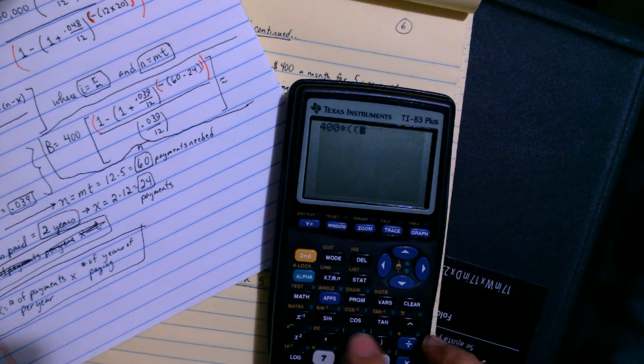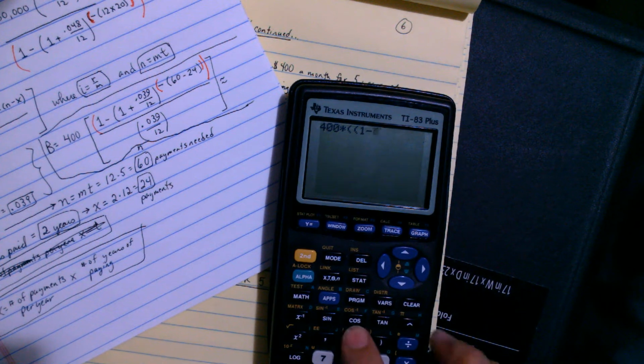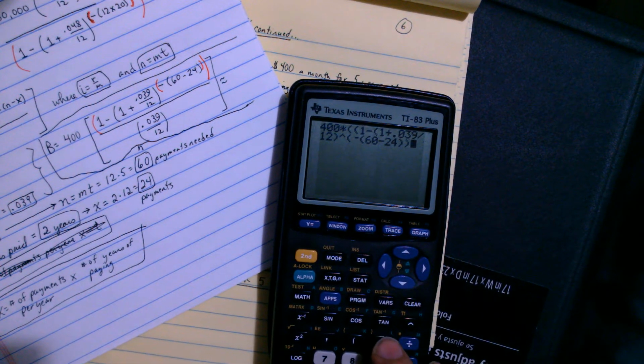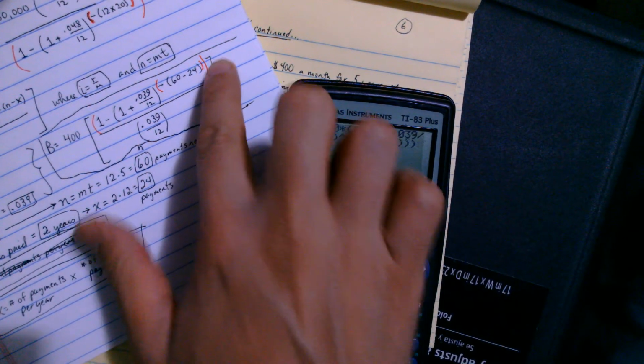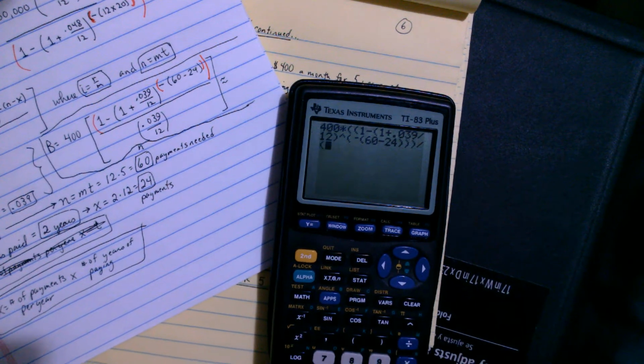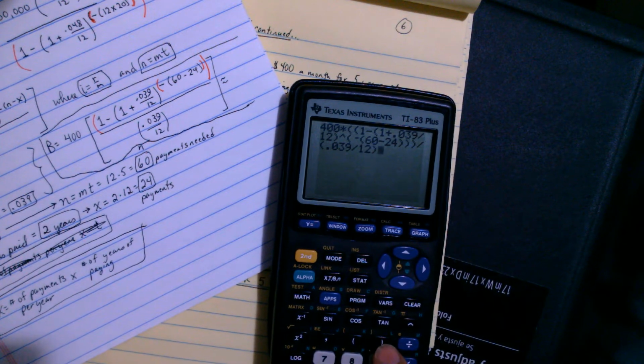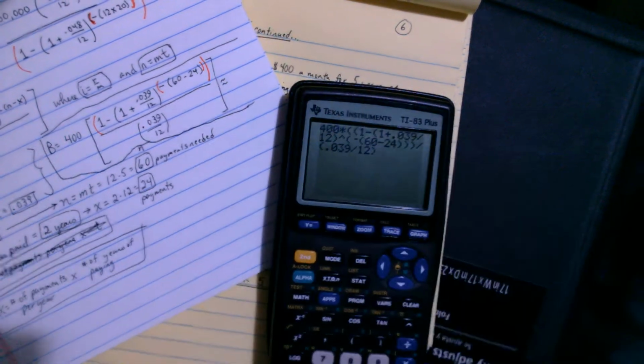Times 400 times parentheses twice, 1 minus another parentheses, 1 plus 0.039 divided by 12, close parentheses. Exponential raised to parentheses negative another parentheses, 60 minus 24. Close that parentheses, close another parentheses, close the third parentheses. These three right there. Divided by open parentheses 0.039, not times, divided by 12, close parentheses, and then close the whole bracket.